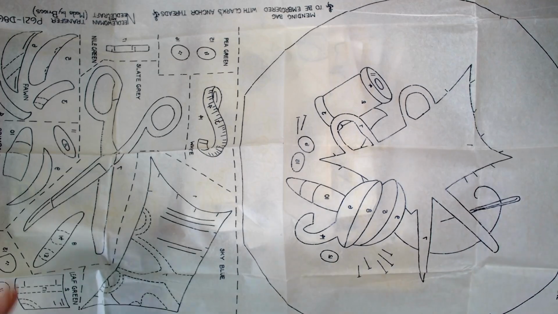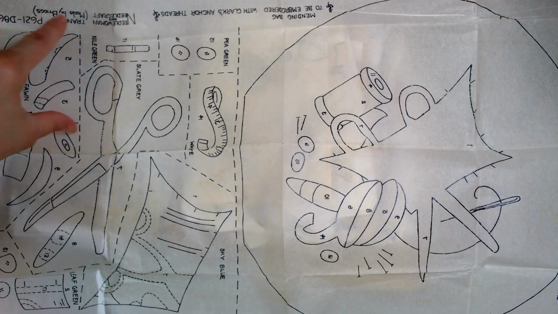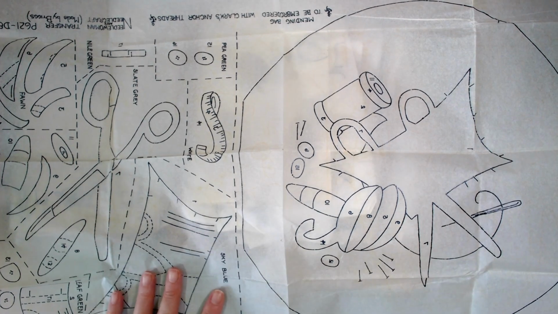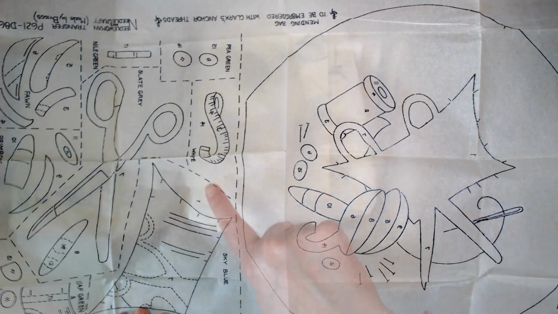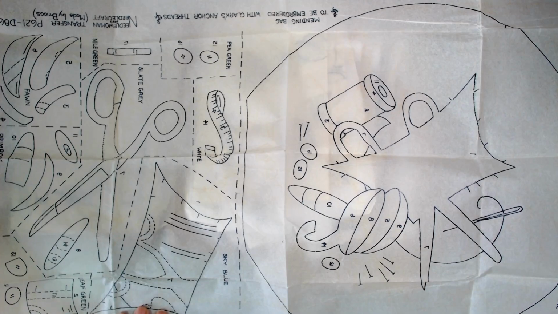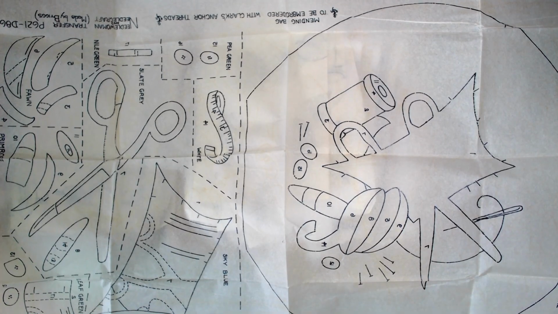But what I love is it's got all of these shapes here, and where the dotted line is, that's a different colour. So this one you would cut out of fawn fabric, primrose fabric, leaf green, sky blue. And so you can then applique these on and add stitching to them and stuff. I thought that would be a really fun thing to actually make up. It would be really nice.